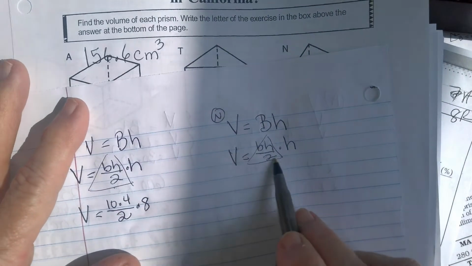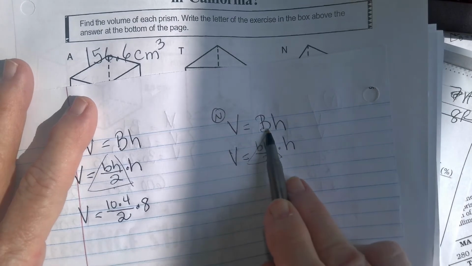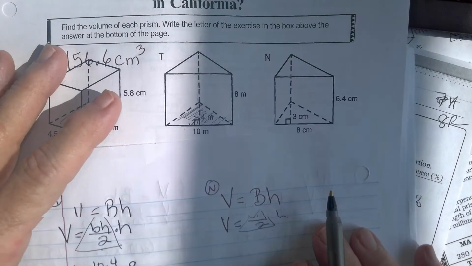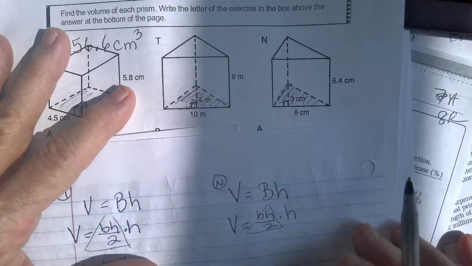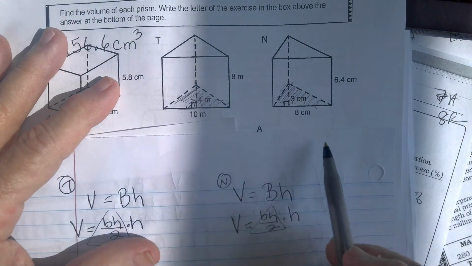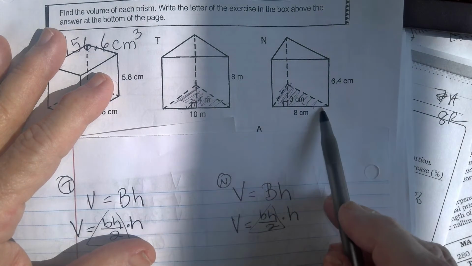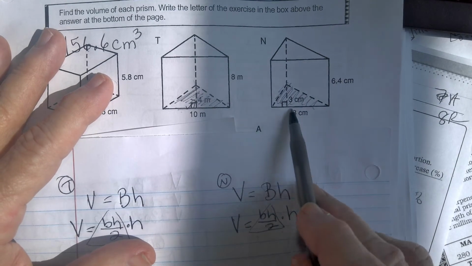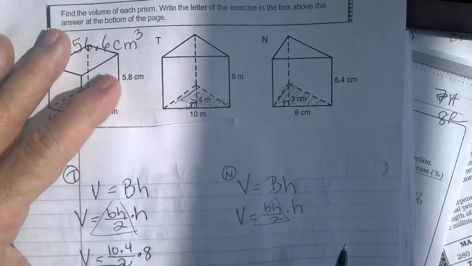Again, I need to fill out the parts of my triangle first to get the base area. So I'm going to go to the triangle, and I'm looking at nothing else except the triangle. Who knows the base and the height of that triangle? 8 and 3. I don't even look at that at all. I'm just looking at that triangle.